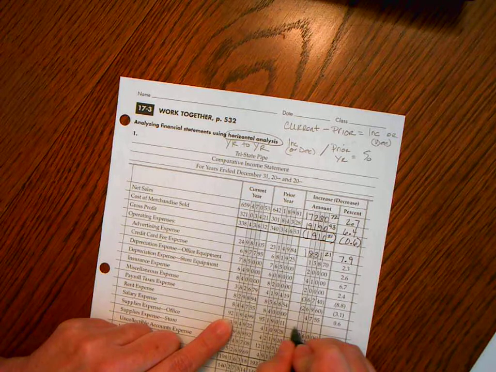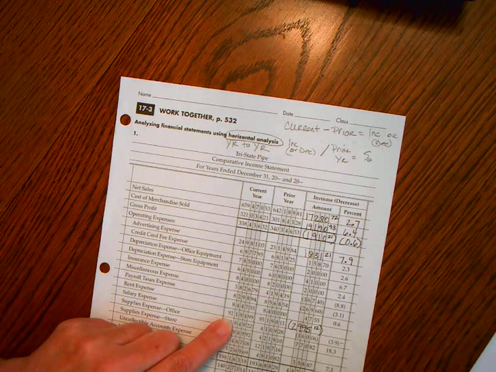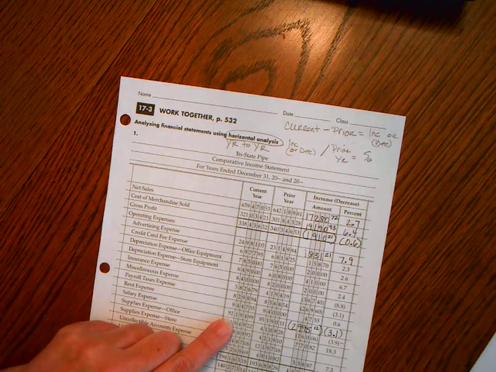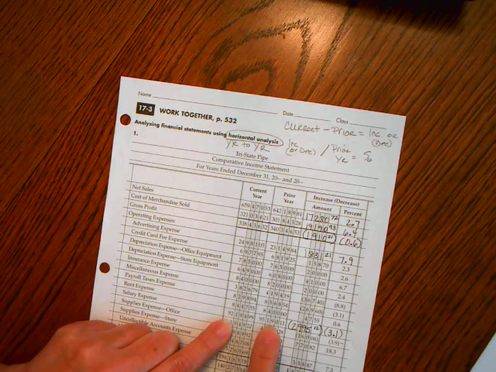That's going to give us a negative number, 299512 in parentheses. Then when we divide that out again, that'll give us 3.1 in parentheses as a negative. So in this case, salary expense decreased by 3.1%.